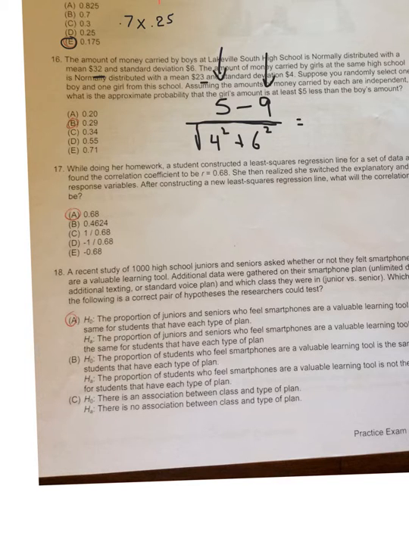That's your new standard deviation. What do you do with that number? Well, you would do normal CDF. Okay. And it's less than, right? So we're not going to subtract it from 1. And when we do that, we get 0.29.